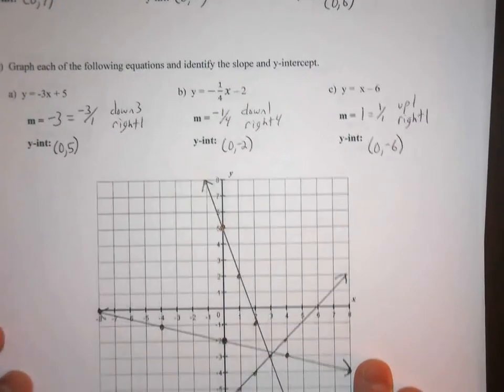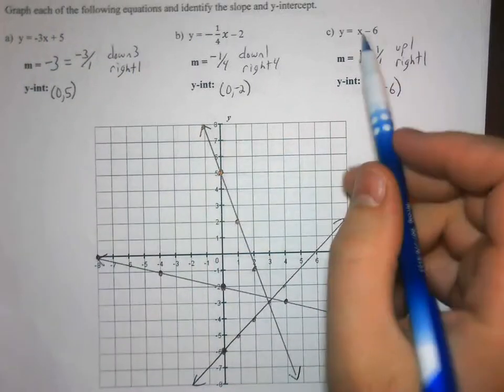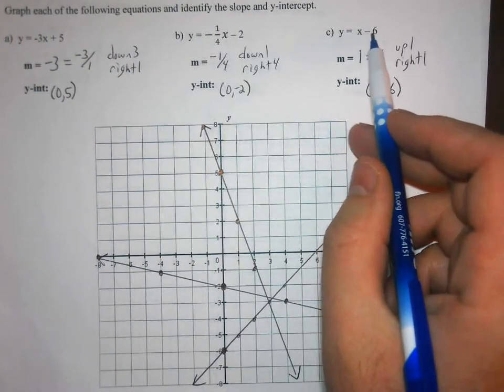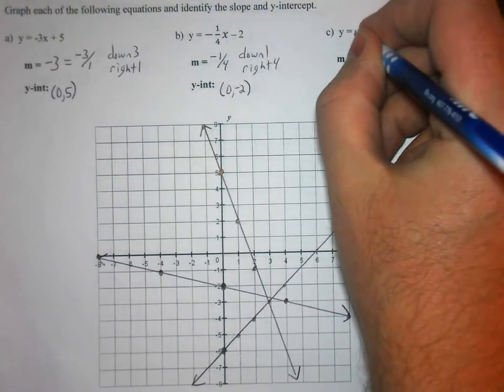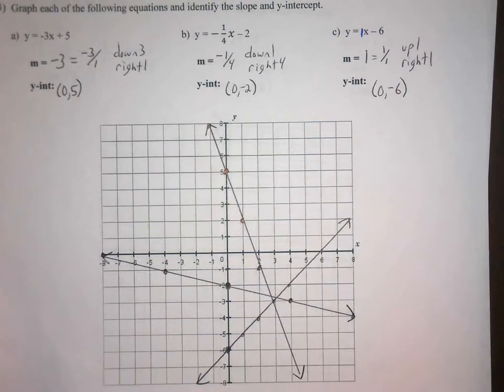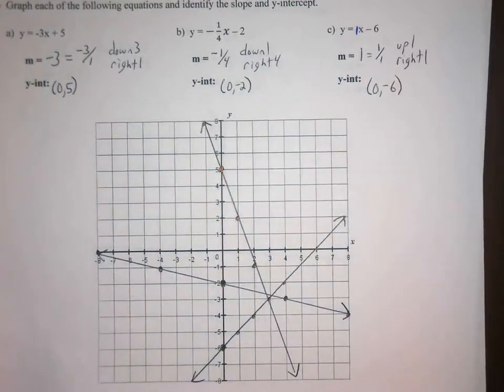Okay, so here are the slopes and y-intercepts and the graphs for each of those. In part C, notice that we have y equals 1x minus 6. If there's nothing written there, it's assumed to be a 1. So the slope is 1. As a fraction, that's 1 divided by 1. So for a slope of 1, you count up 1 and to the right 1.